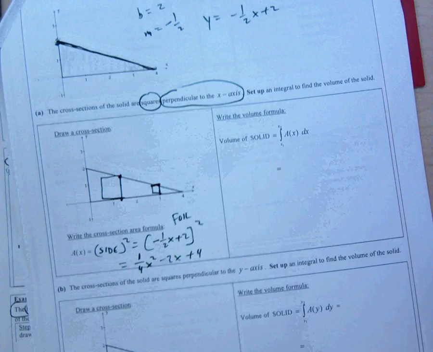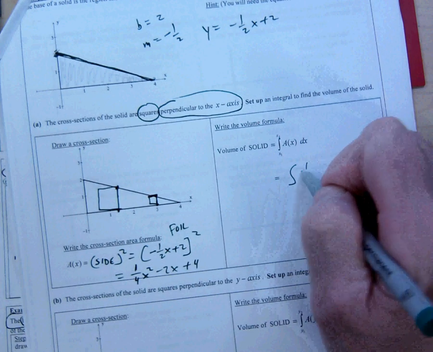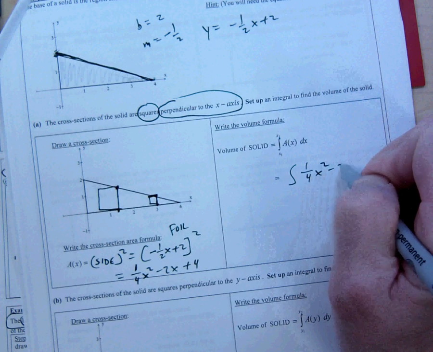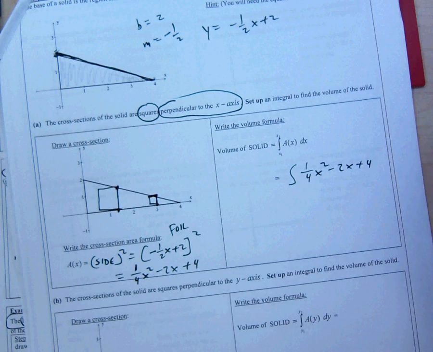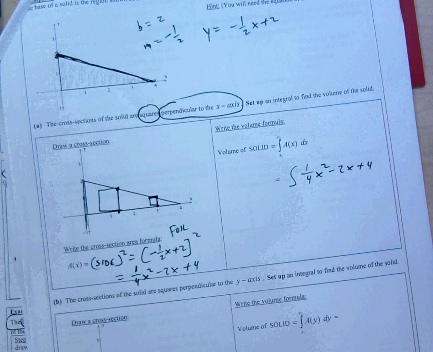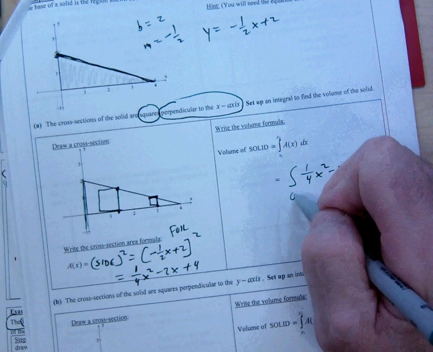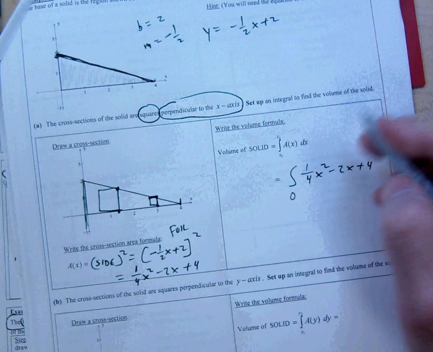Okay, so you're going to be integrating that formula starting at an x value here of 0, and stopping over here at an x value of 4.